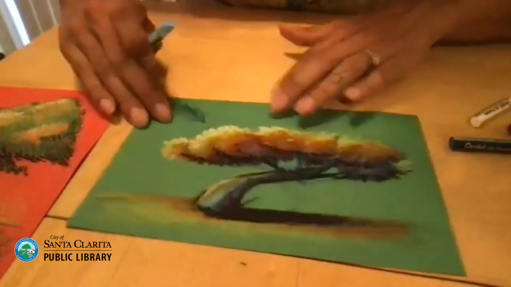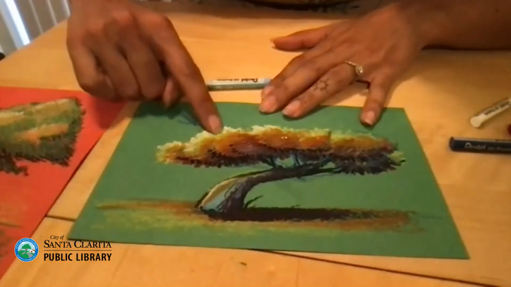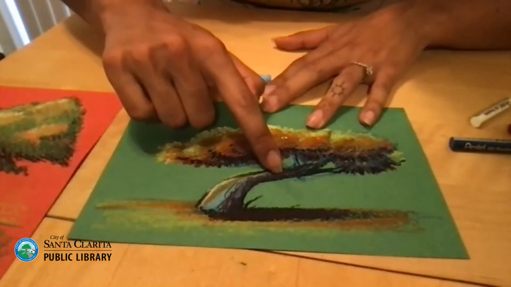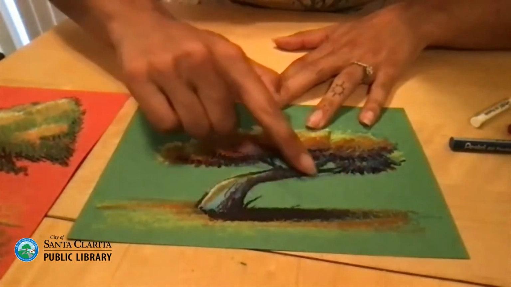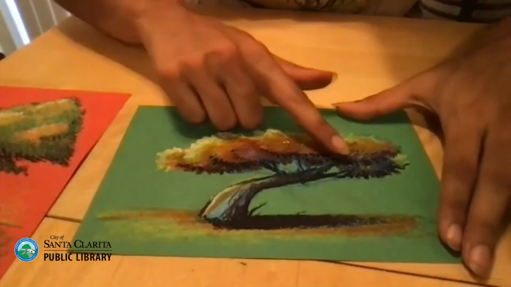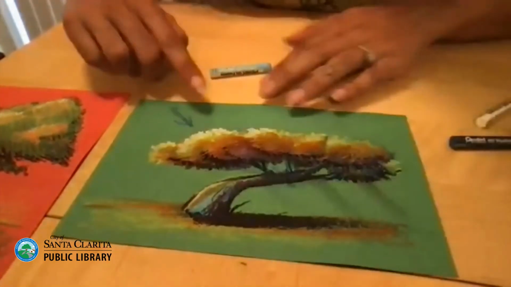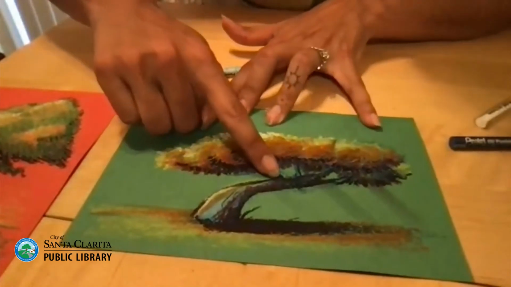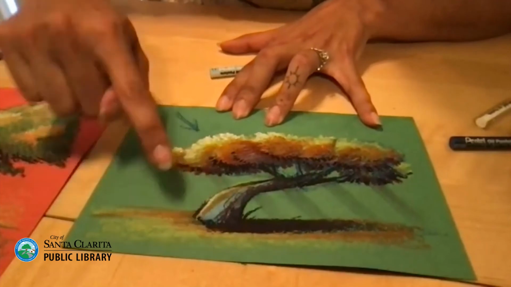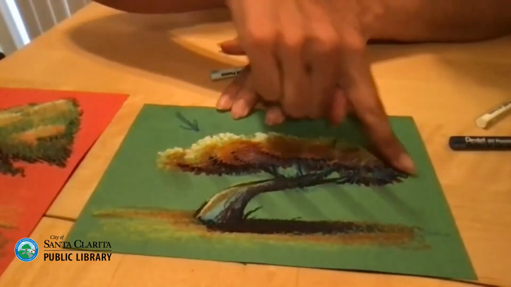Cool. So another thing that's really nice about having a direction when we're using tones is that sometimes you'll see light coming through trees, right? You'll see that in nature. So I'm just probably going to take my finger and drag a little bit in the direction of our light source, right? We're going to drag, and maybe just drag the edges of our leaves a little bit.